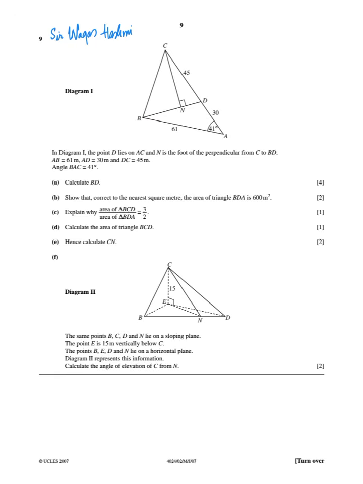Right, it's question number 9. It says in the diagram the point D lies on AC and N is the foot of perpendicular from C to BD. AB is 61, AD is 30, DC is 45, and angle BAC is 41. You need to find the length of BD in the first part, right? So BD is the total length, and that length can be found by using the law of cosine, because these two lengths are given and the angle is given, right? So for part A, the length of BD can be found out.